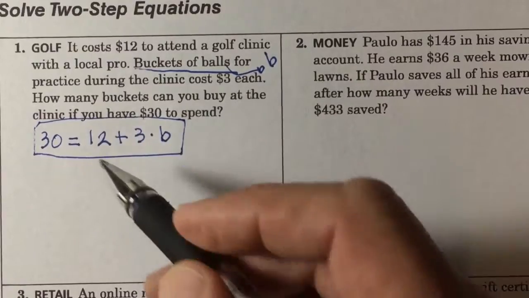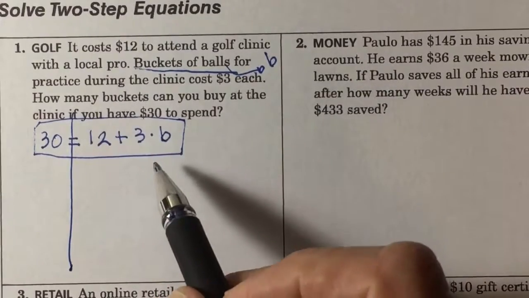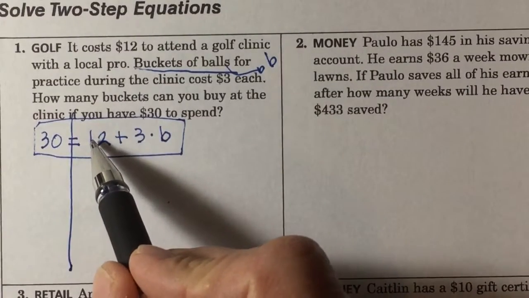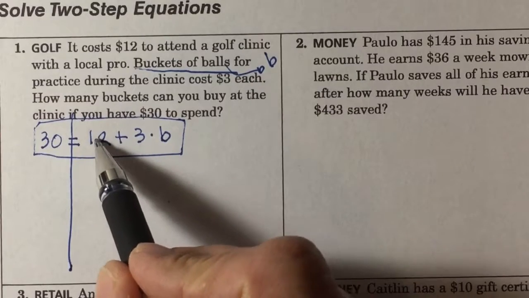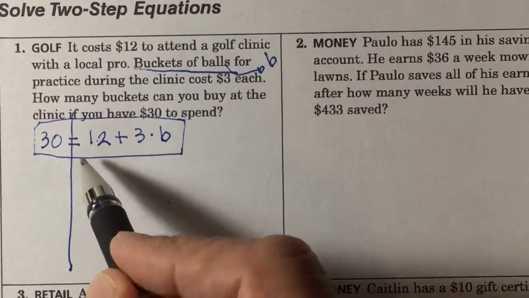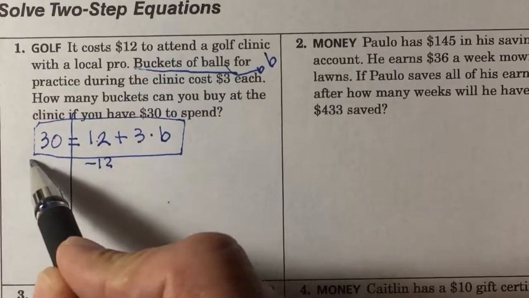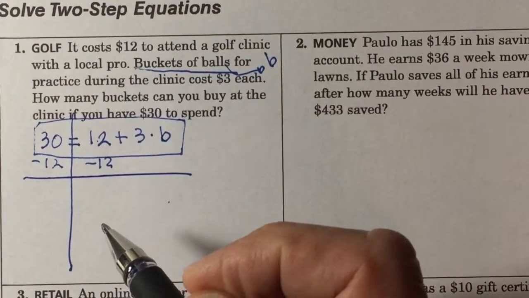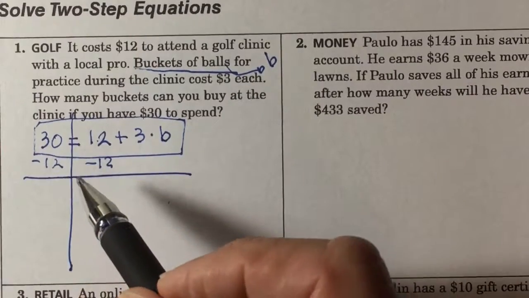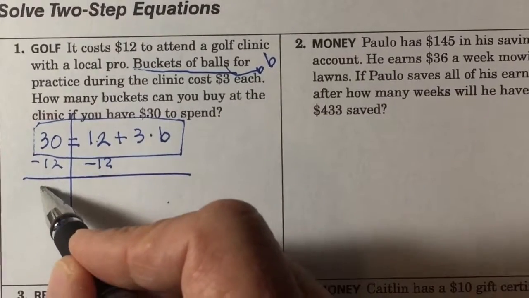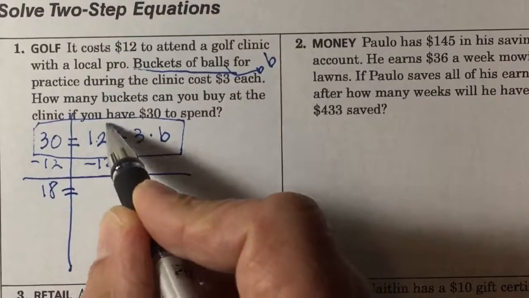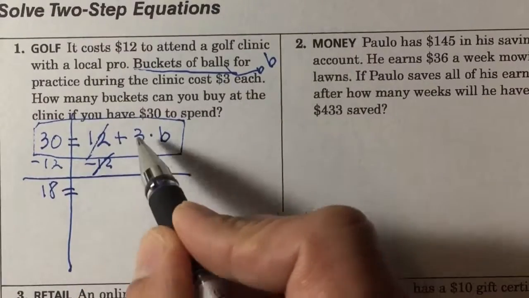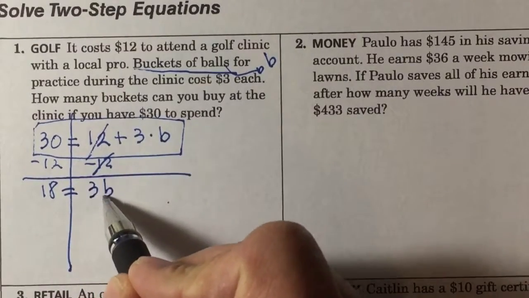I'm going to solve it. How do I do that? Okay, the same way as we always do. We first undo the addition. 12 is added to this one, so I'm going to subtract 12 from both sides. 30 minus 12, how much is it? 30 minus 10 is 20, so it is 18. So this is 18 equals, this goes away, 12 minus 12 is 0, and I have left over 3b.